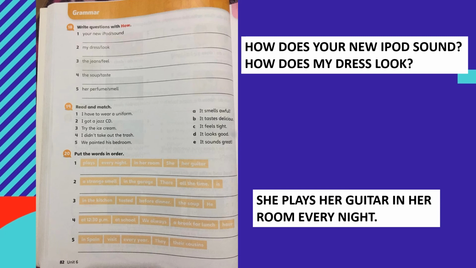Acuérdate que aquí tenemos que utilizar los auxiliares do y does porque estamos utilizando una pregunta. Y la respuesta final sería, ¿cómo suena tu nuevo iPod? In number 2, we have my dress look. Remember that first we start with how, then the auxiliary does, then the object, and at the end, the verb look. How does my dress look?